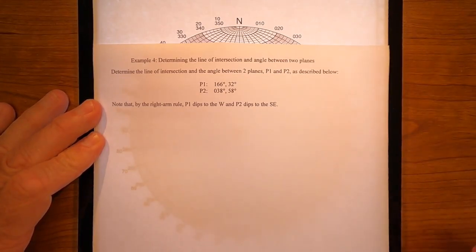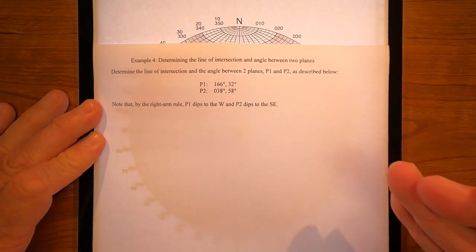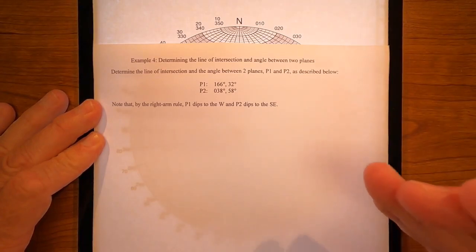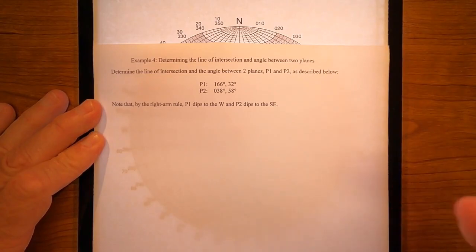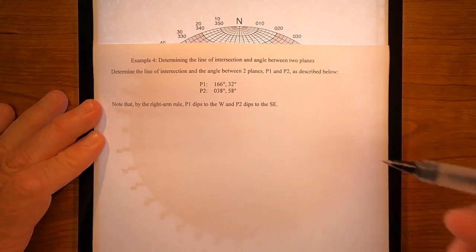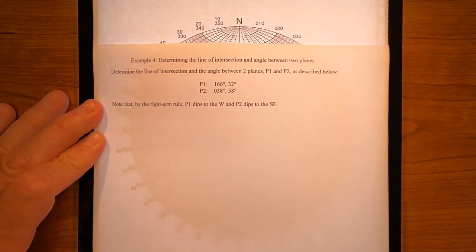All right. We could have done this by orthographic projection. It's rather tedious, rather complicated by orthographic projection. It's much easier to do this kind of problem in spherical projection with a Stereonet. So that's what we'll do.